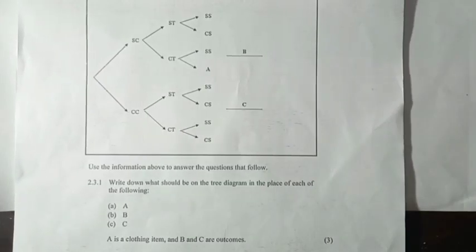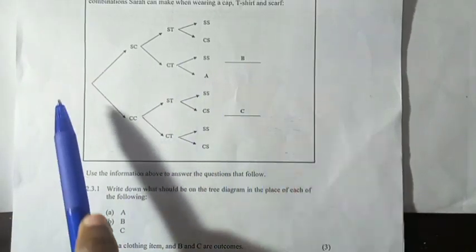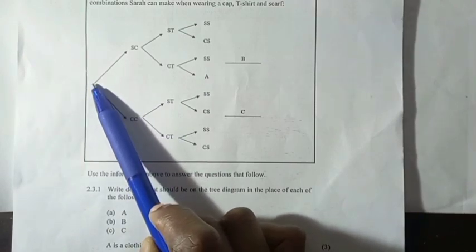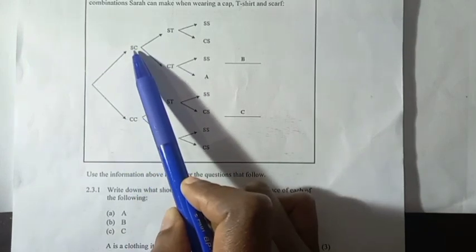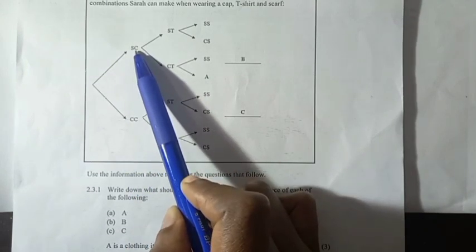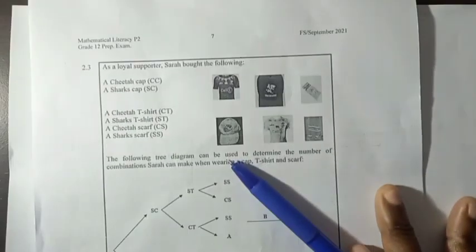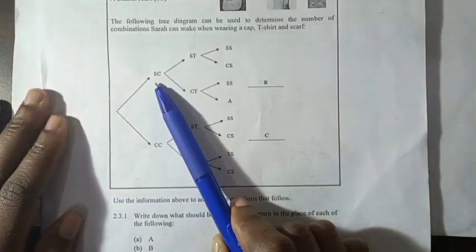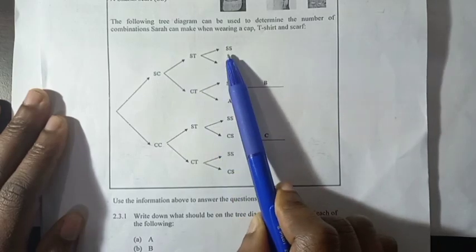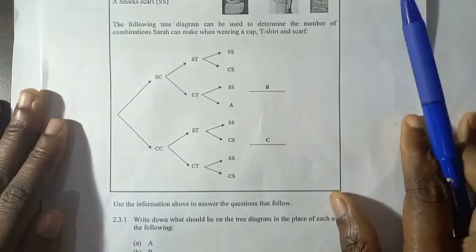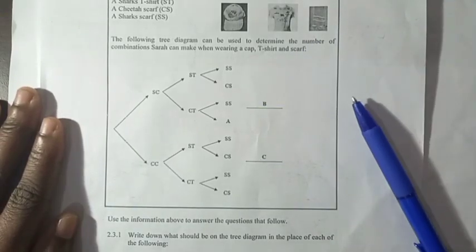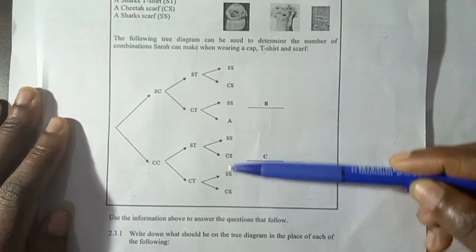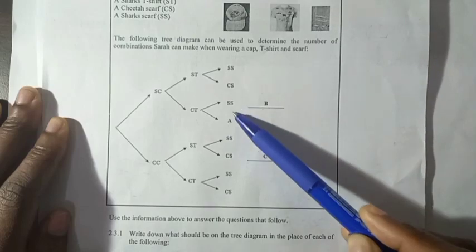So let's start with how you read this. You read this from the left going to the right, and you read them individually, following the arrows. So this is Sarah, and if she were to decide to wear a shark's cap, remember we said SC is a shark's cap, right? So this would be a shark's cap, a shark's t-shirt, and a shark's scarf. On the end there, you get outcomes and you are asked to fill in the outcomes and answer the questions. And also here, in the last part of the tree diagram, they've omitted one and we have to fill it in.